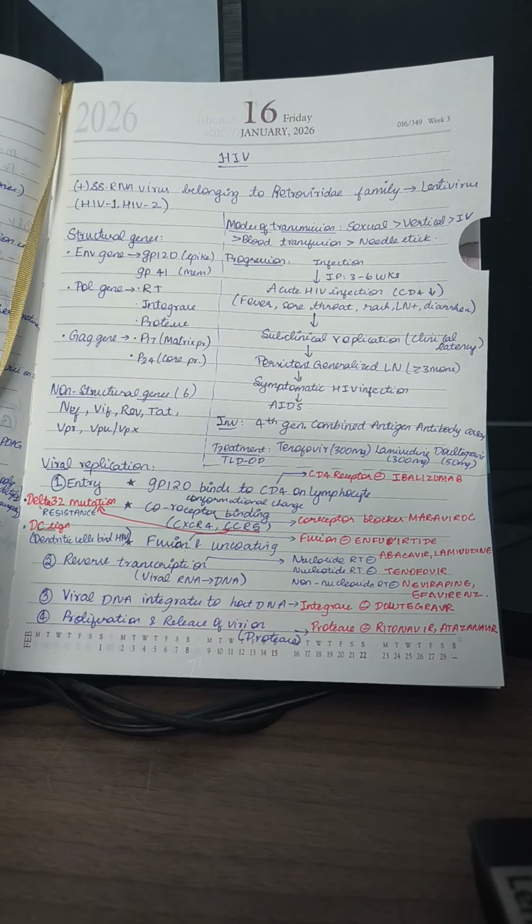In the first step, we have the CD4 receptor inhibitor, that is ibalizumab, and then in the second step we have the co-receptor blocker, that is maraviroc, and fusion inhibitors like enfuvirtide. The reverse transcriptase blockers are of three types. First one is nucleoside reverse transcriptase inhibitors like abacavir and lamivudine, and we also have emtricitabine.